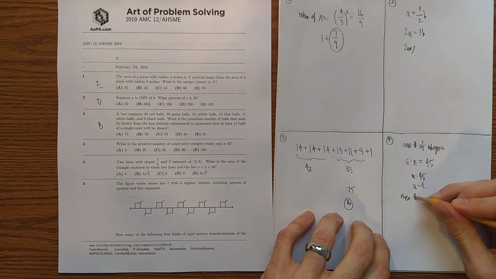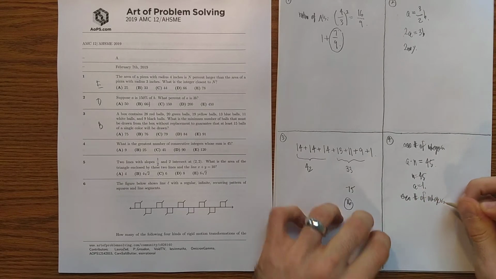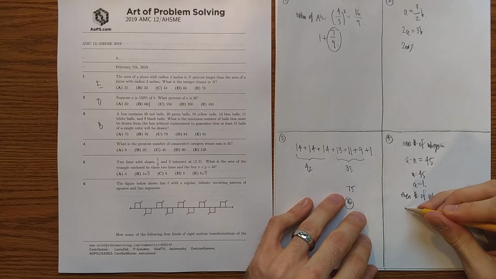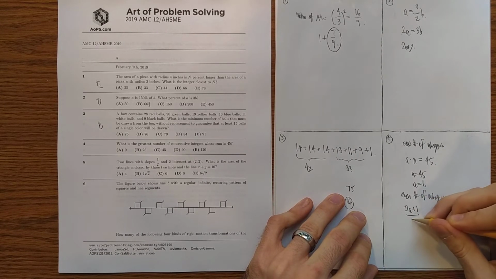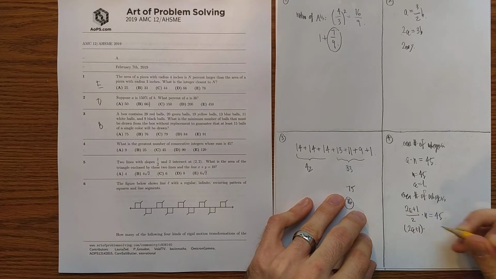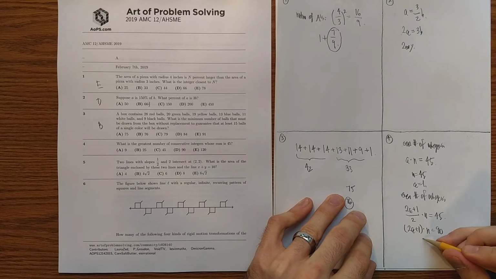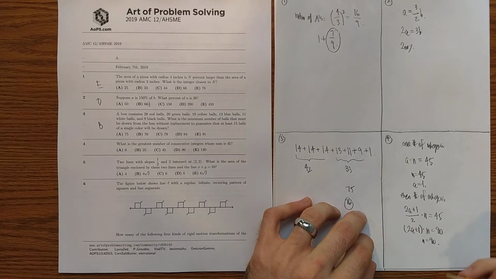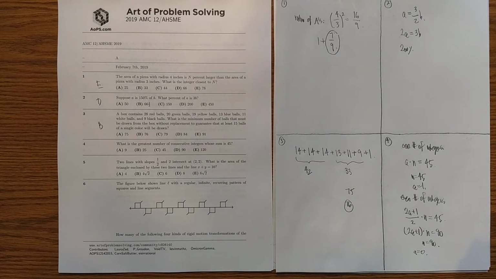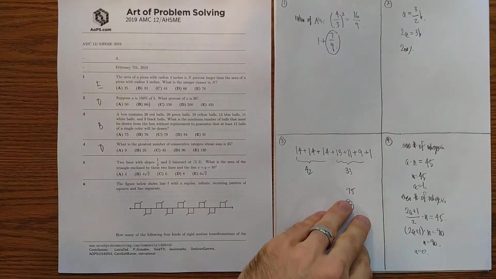Okay, if there's an even number of integers, then the average is something like 2A plus 1 over 2, and times the number is 45. So we have 2A plus 1 times n is 90, which means we can take n to be 90, A to be 0, and yeah, that should be good. So D is right.